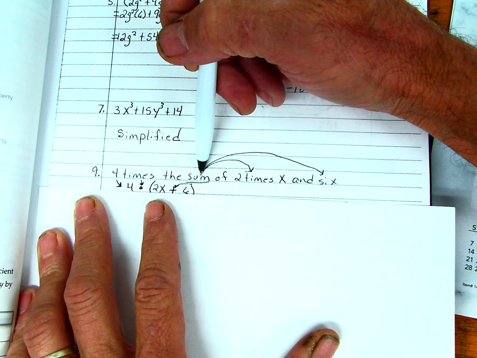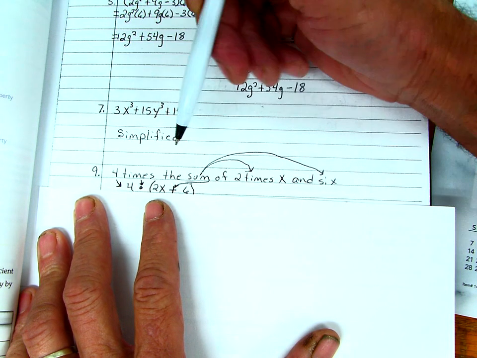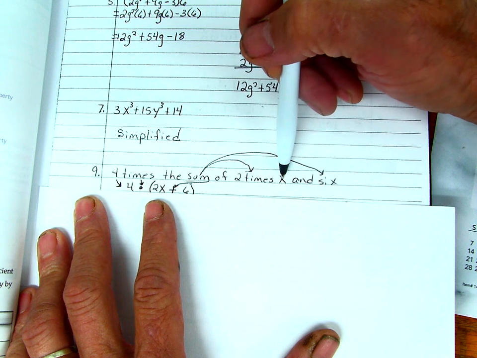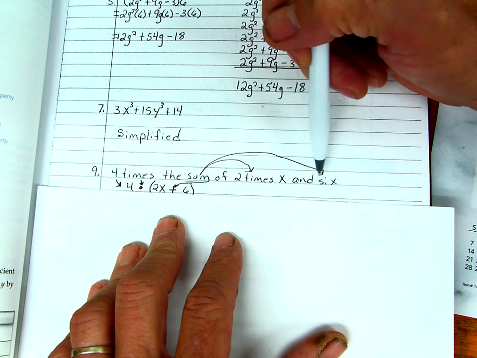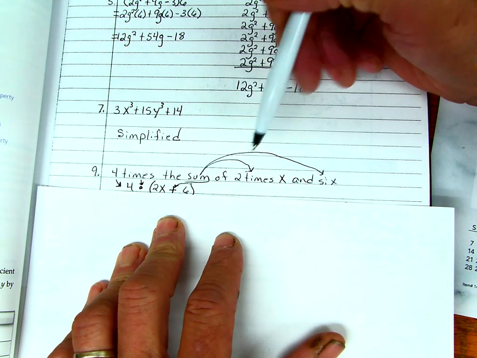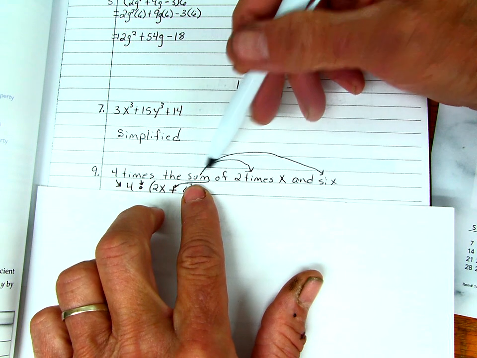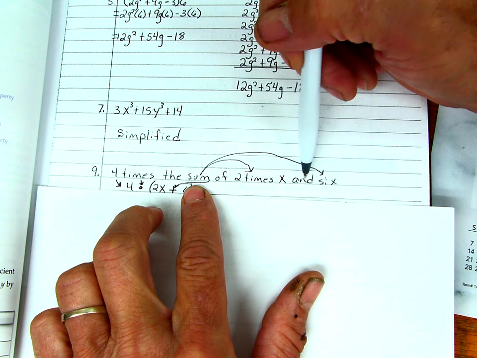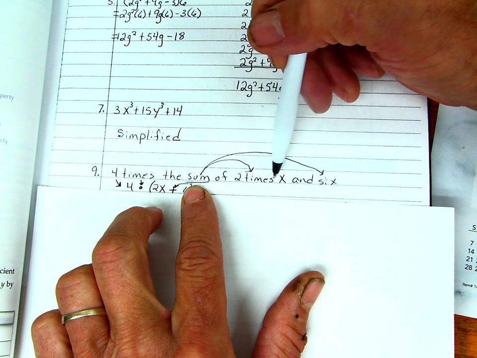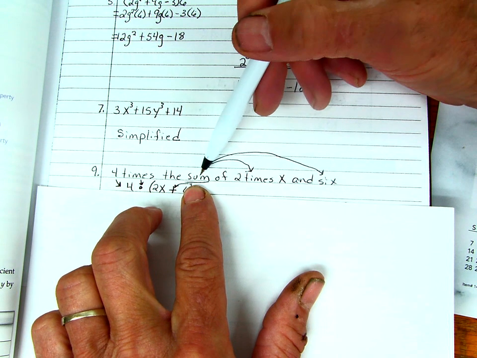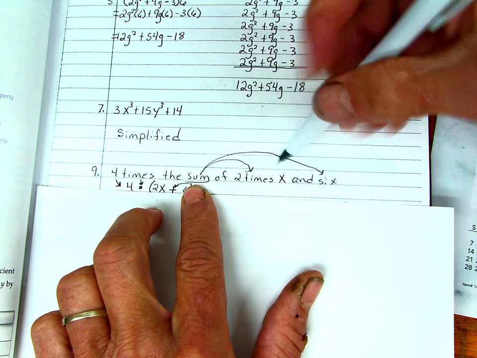Sum. So the next 2 things are the 2 things that are going to be added together. 2 times x, that's 1 thing, and 6. Now, how do I know it's the sum of 2x and 6 rather than the sum of 2 and x? Because of this word and here.